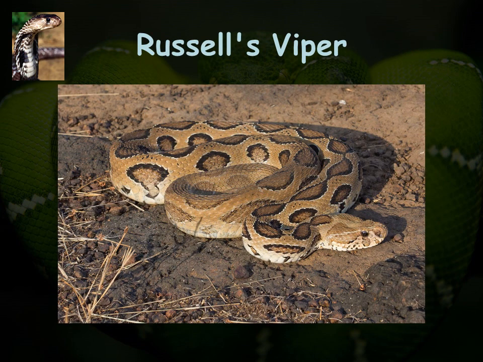This first snake is known as the Russell's viper. In Bengali we call it the Chandrabora. It is a highly venomous snake. The head, as you can see here, is triangular in shape. It is broad, and the entire body is also broad.